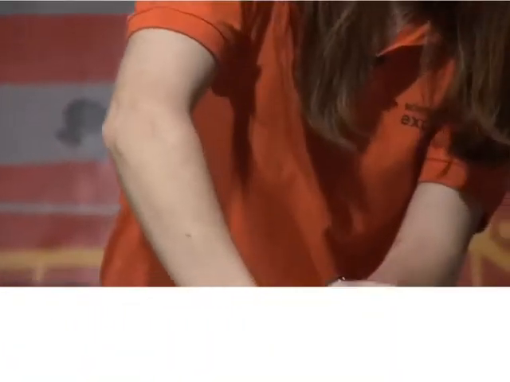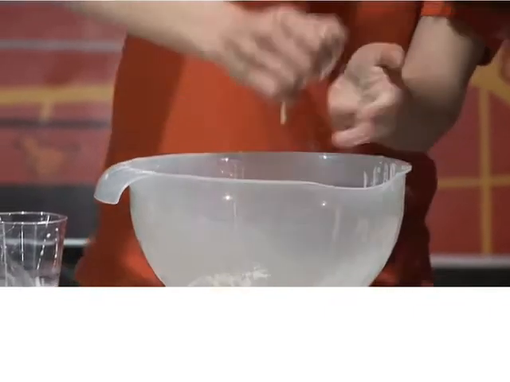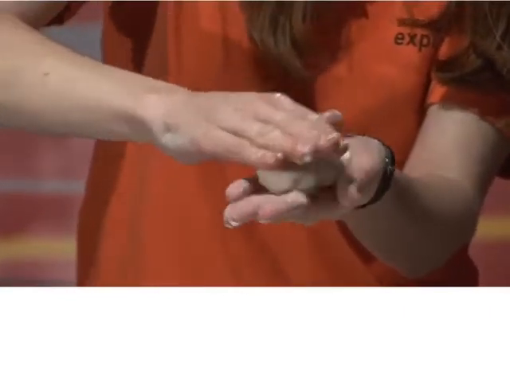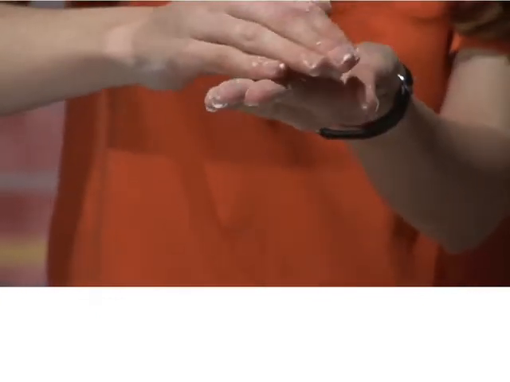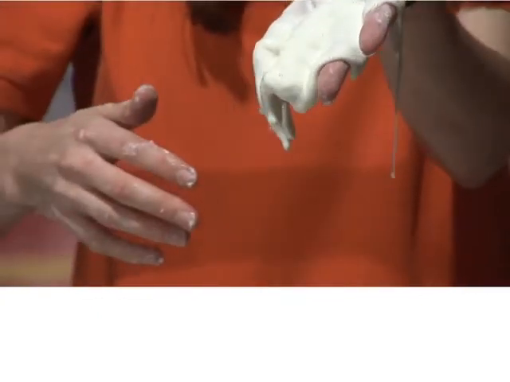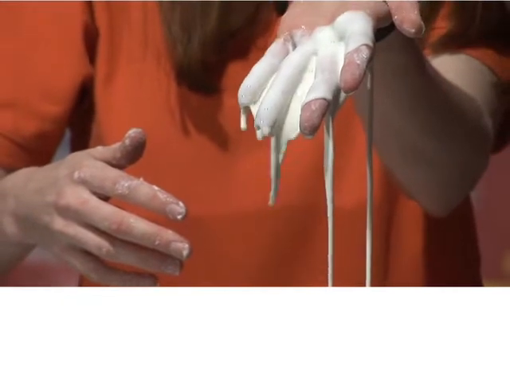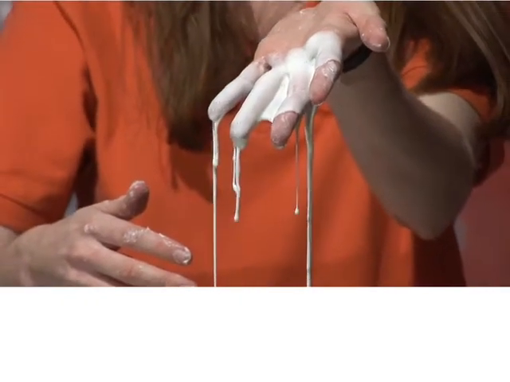I can pick it up in my hand and roll it into a ball and it behaves like a solid again. But as soon as I let go, it'll run through my fingers and behave like a liquid.